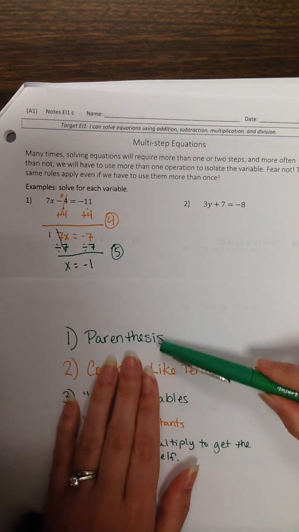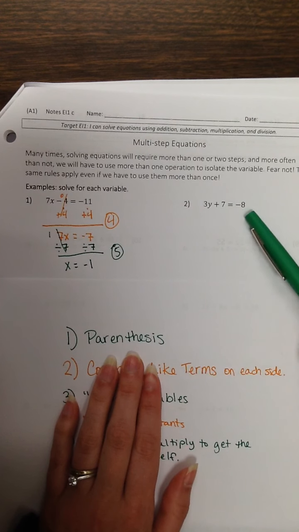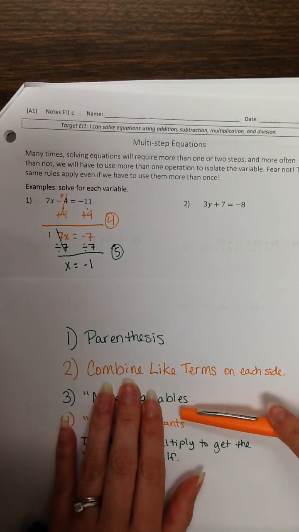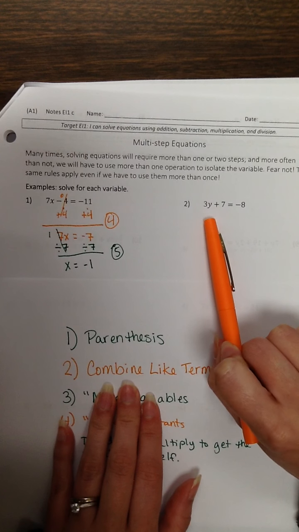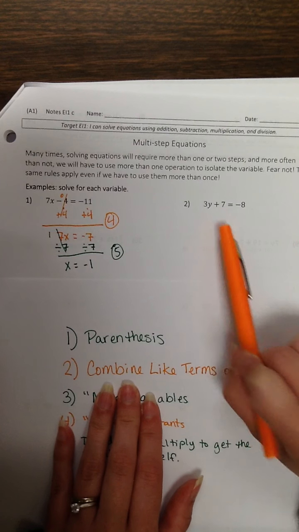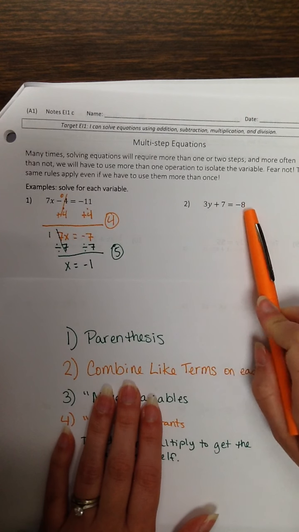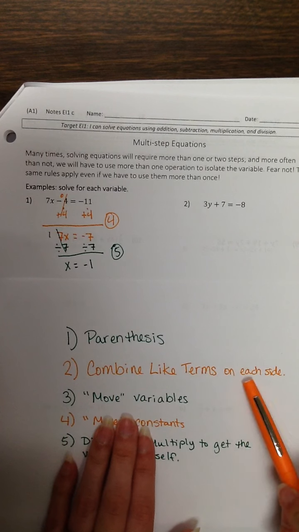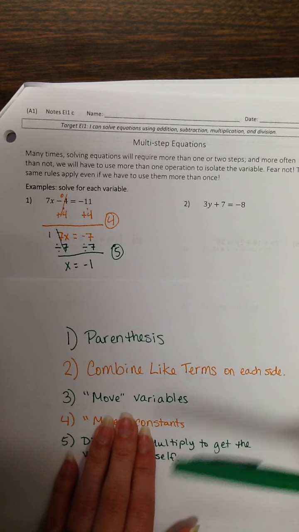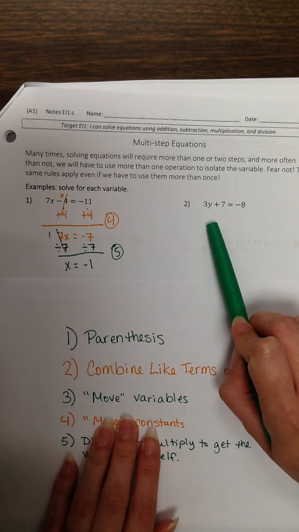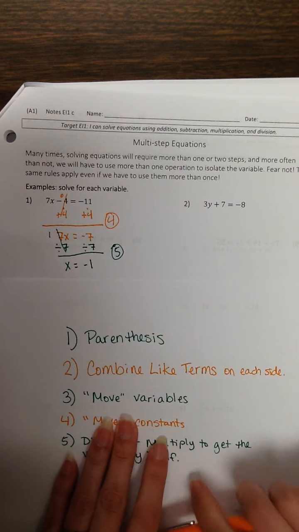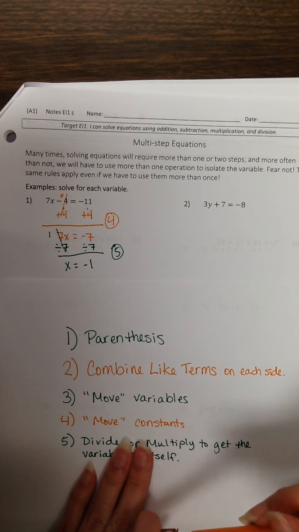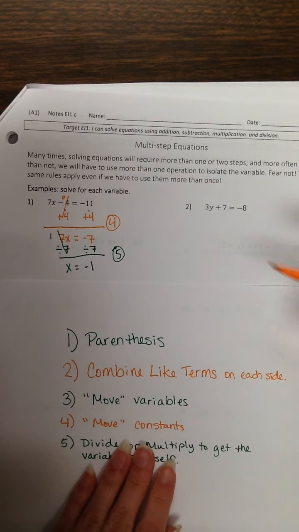I'm going to first check for parentheses, and I don't have any here, so I'm good for step 1. Step 2, combine like terms. I only have one term with a variable over here and one term without, so I can't combine like terms on the left, and I only have a single term on the right, so I don't have to do that. I'm going to see if I need to move my variables. Well, right now my variables are only on the left-hand side, so I already have those on a single side. So let's go ahead and move our constants.